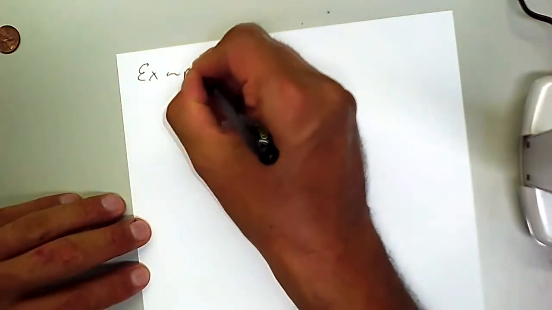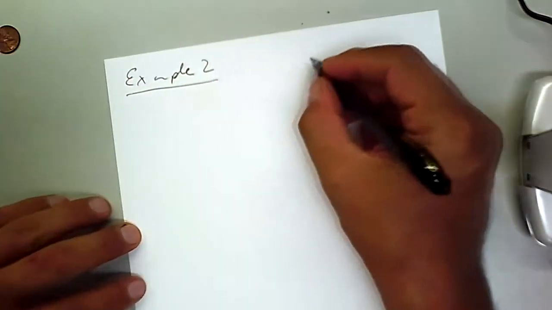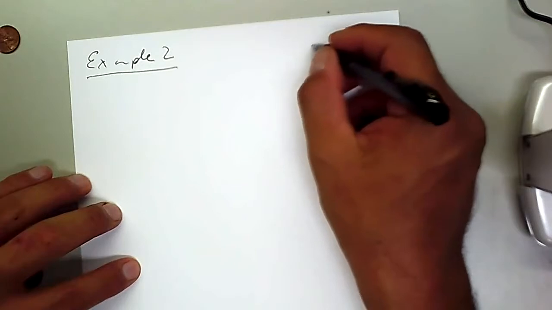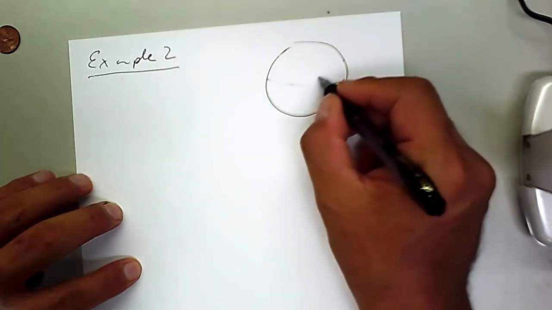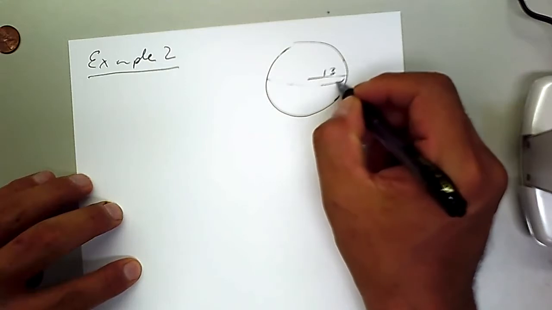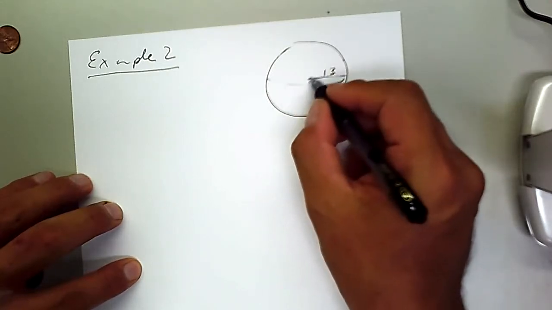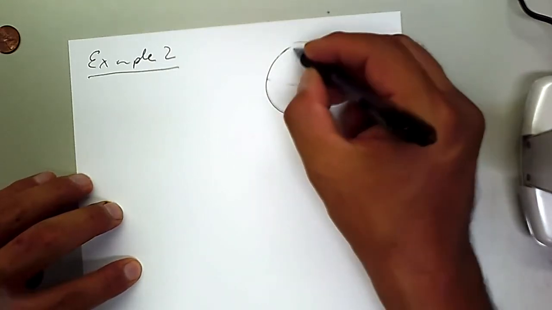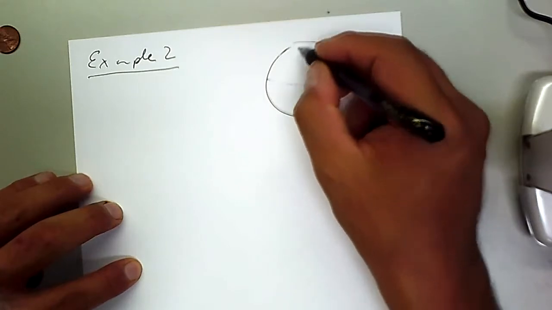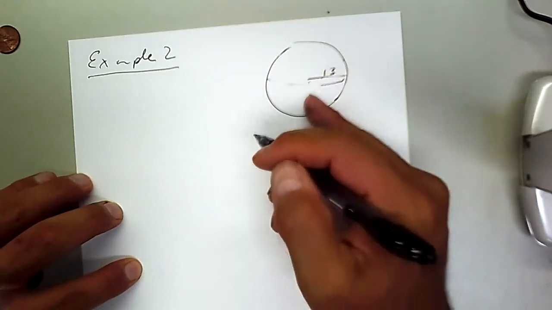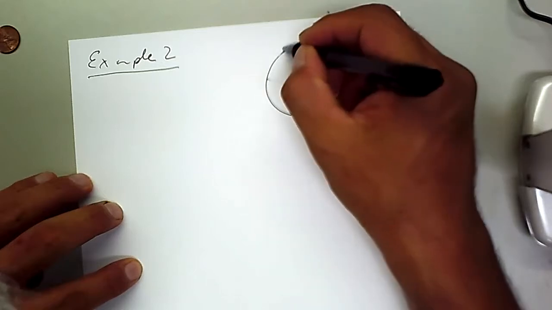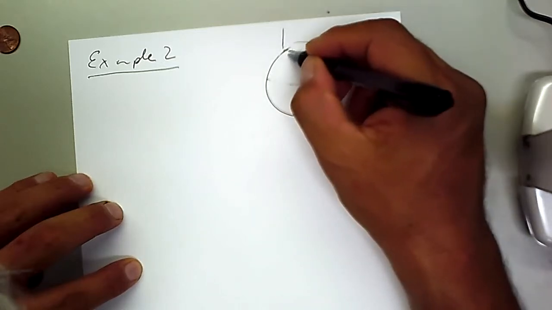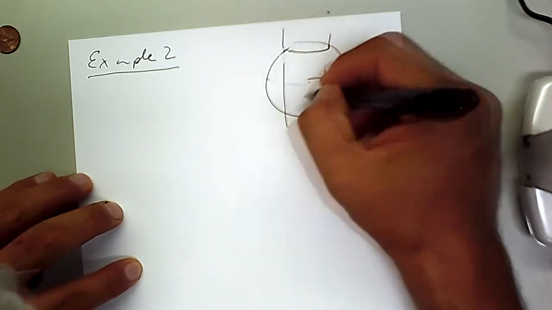Example 2. Let's say we have a ball of radius 13, and then go from the center out 5 units. So 5 units, and then form a cylinder. So we have a cylinder caught in the ball this way.